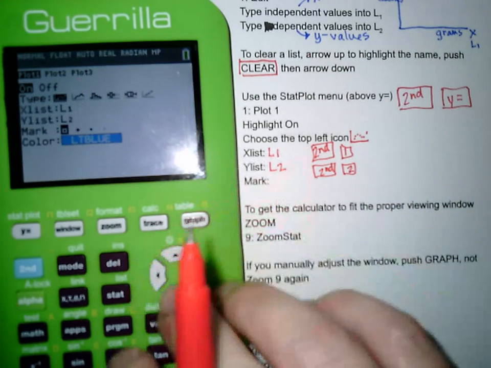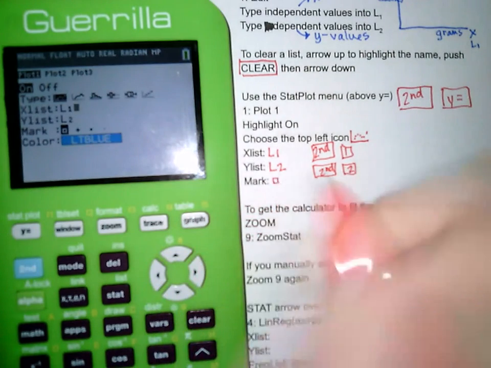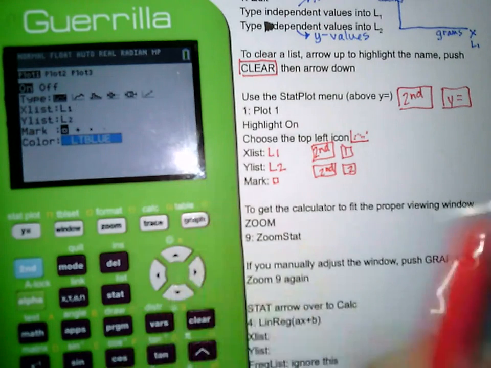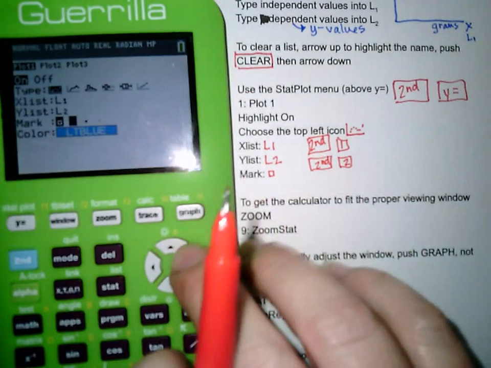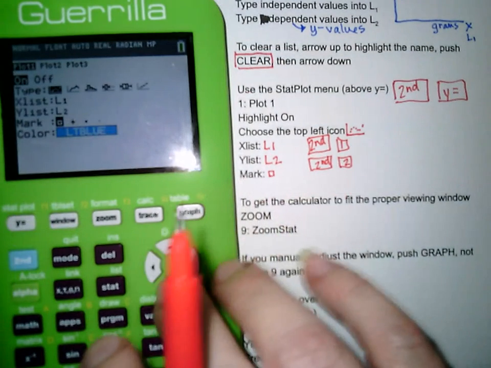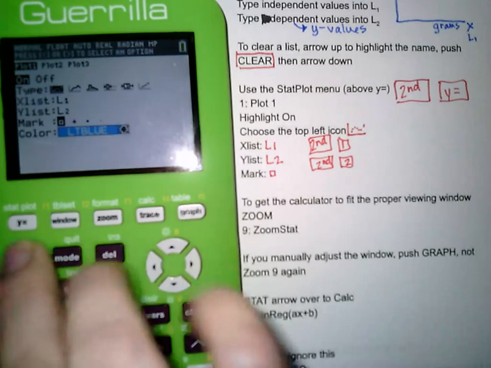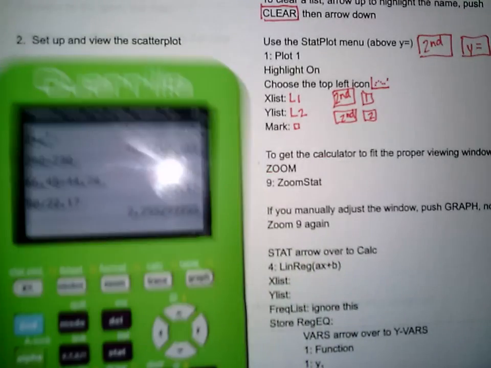And then for the mark, I usually choose the Cheerio. It seems to show up better. That one, I call it a Cheerio. It's like a little circle. It tends to show up, or donut, or whatever you want to call it. It shows up better than any of the other ones, I think. And if you have a color calculator, you can change the color. Okay, so we're going to quit that menu because we have it all done with what we want.